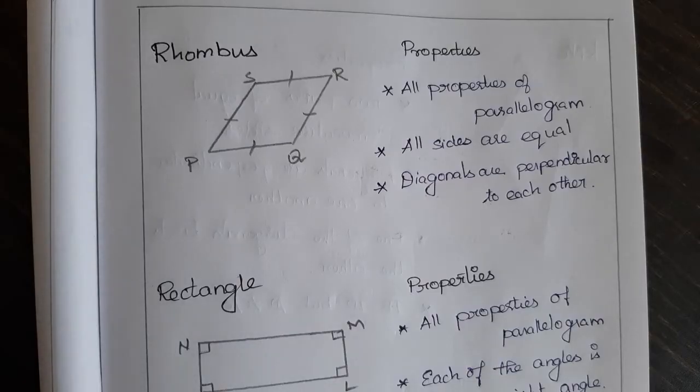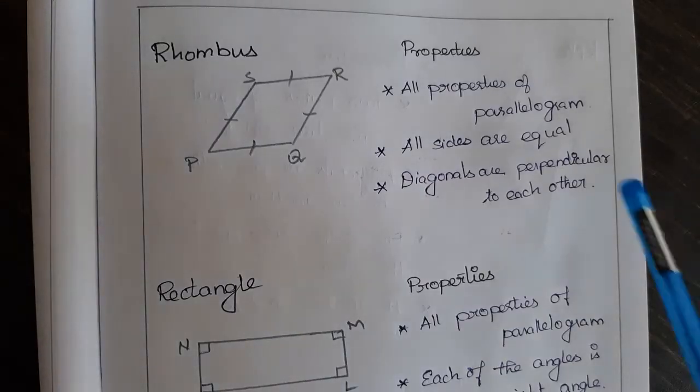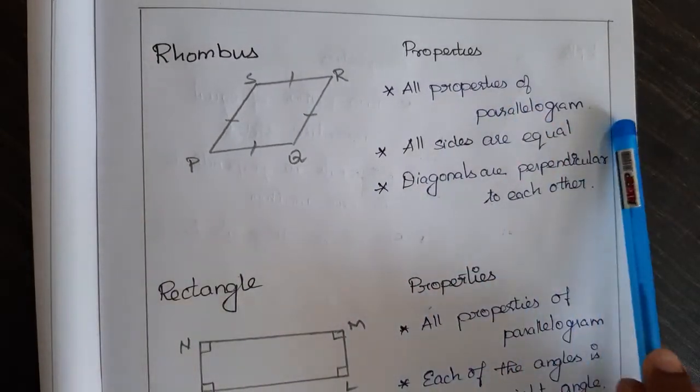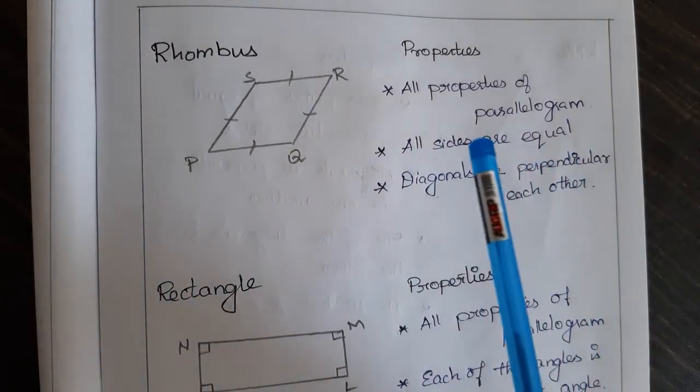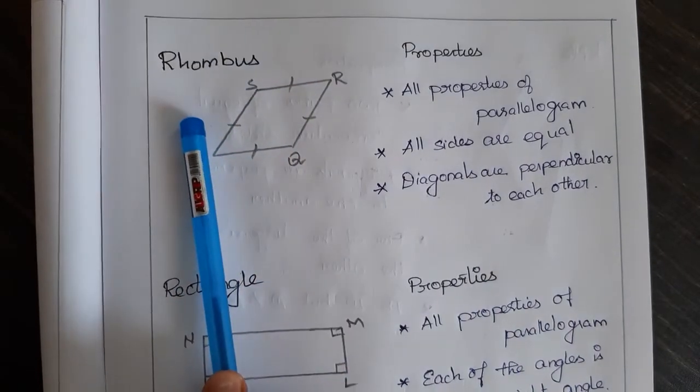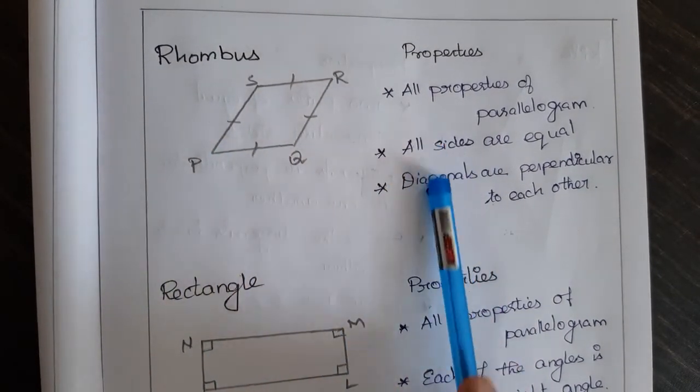So here we go for the next problem, rhombus. The properties are all properties of a parallelogram. So what are the properties satisfied there? That the opposite sides are equal, opposite angles are equal, opposite sides are parallel, and diagonals bisect each other. A rhombus satisfies all these properties, along with two more.